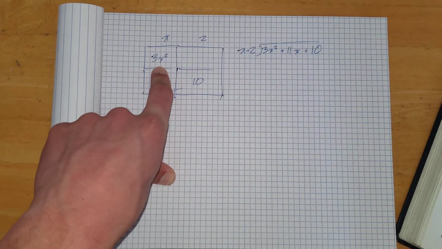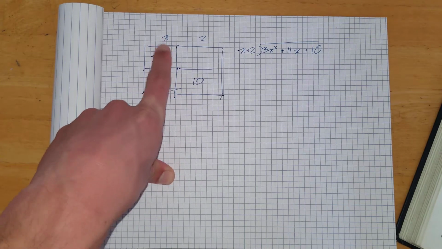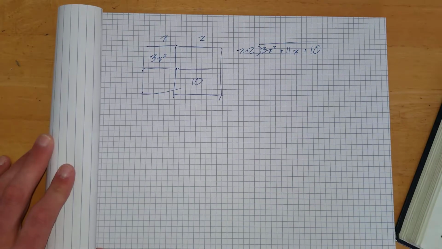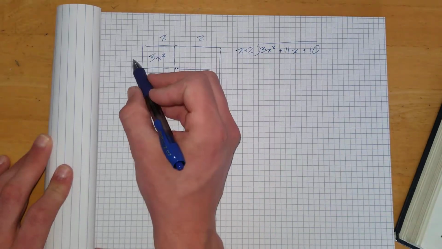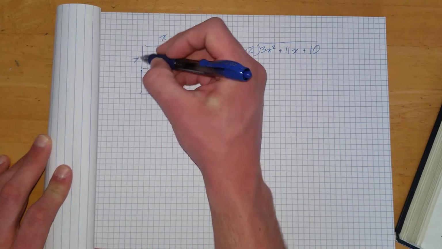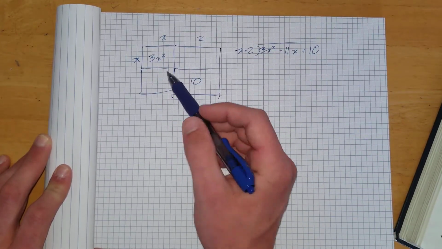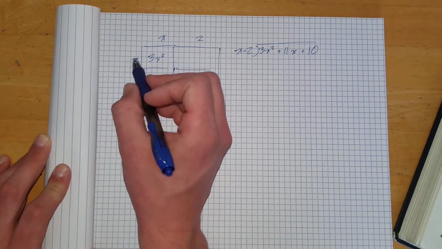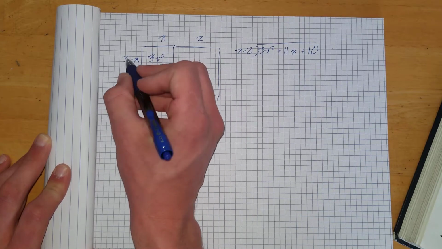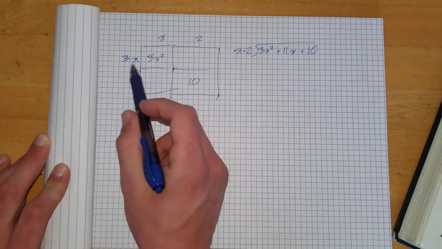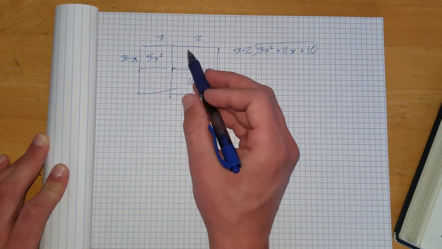So we know x, we're trying to decide what we have to multiply x by in order to get 3x squared. Because this is an x squared, we know that we do need to multiply another x. And 3 divided by 1 is 3, so we need a 3x over here. Okay, since this is 3x, now I can figure out what's in this box.